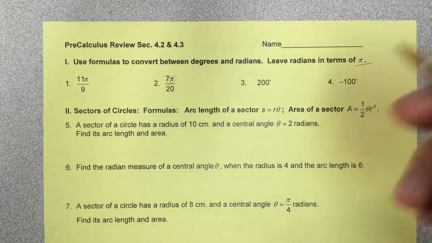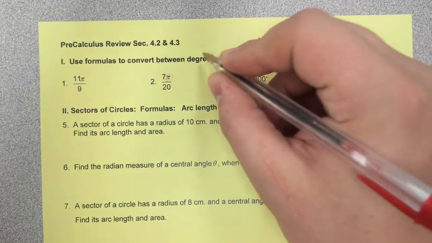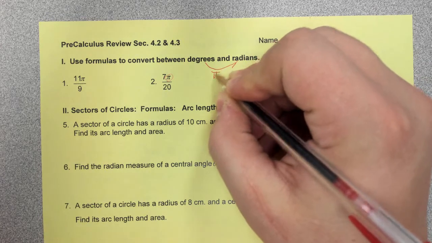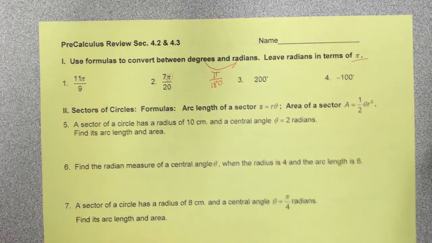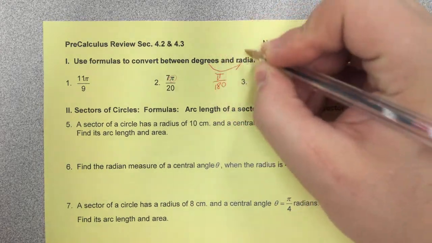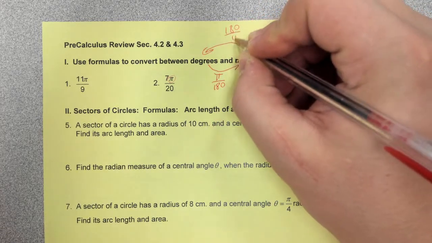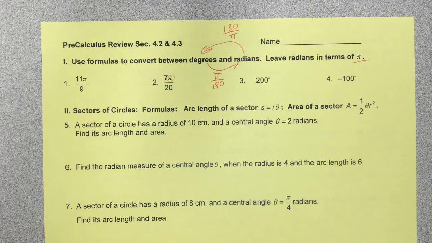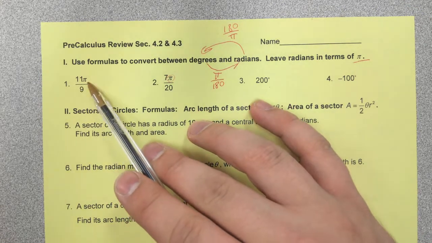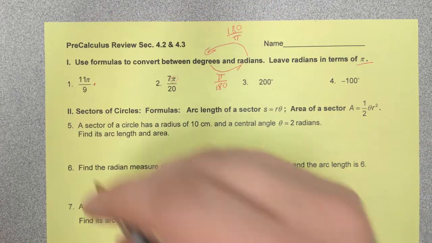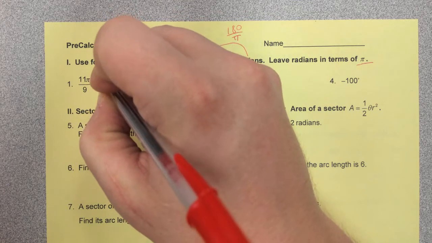So there's two formulas we could use here. If we're going from degrees to radians, that one is pi over 180. That's our conversion factor. And if we're going from radians to degrees, we just flip it, and it's 180 over pi. It's just like half a rotation. So over here we're given radians because it's in pi, and so what we would do is we'd multiply by 180 over pi.